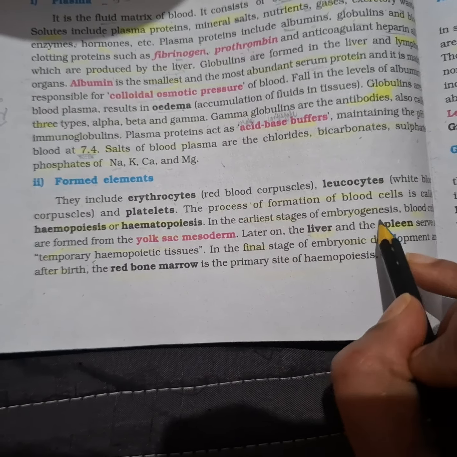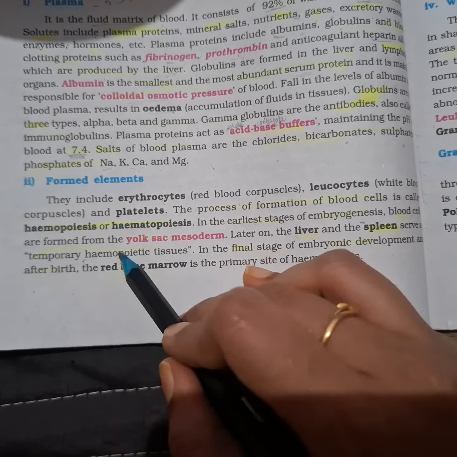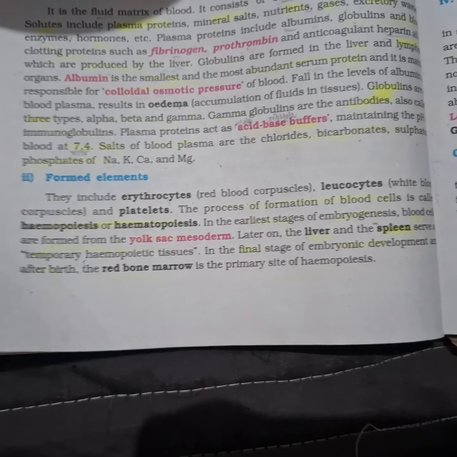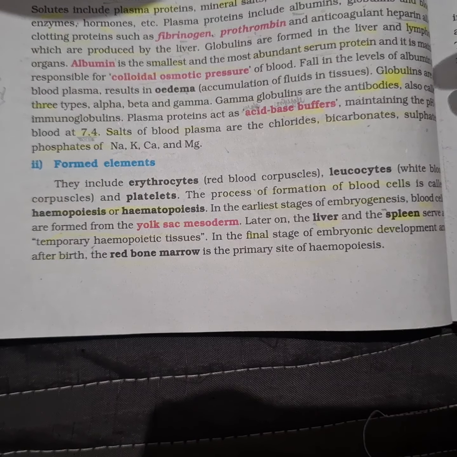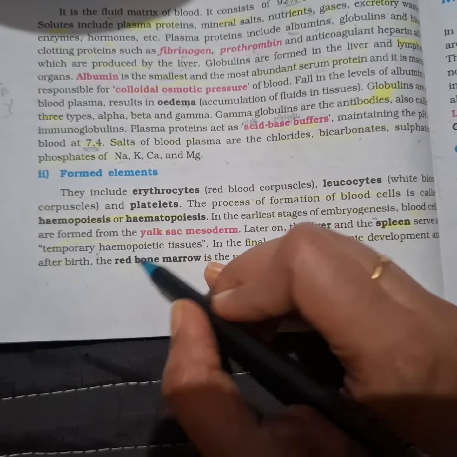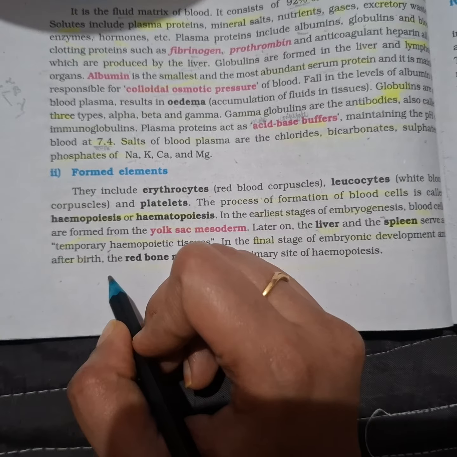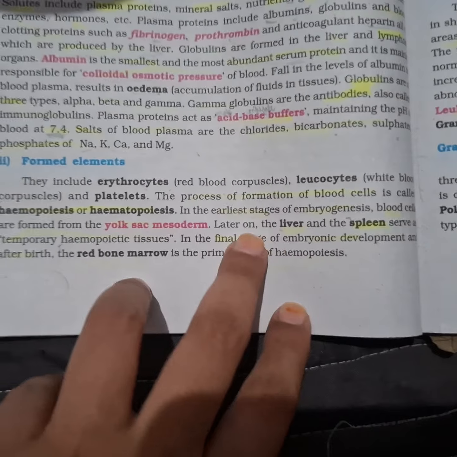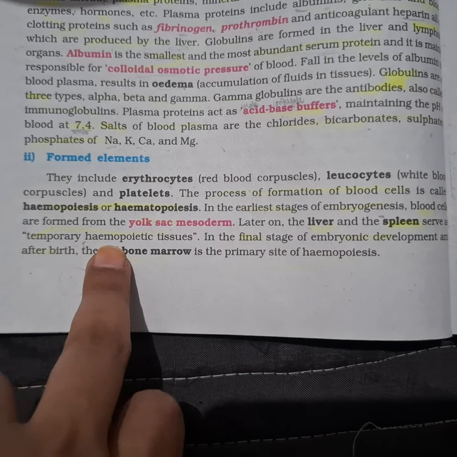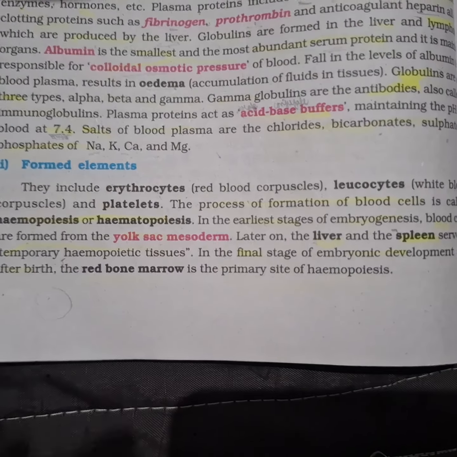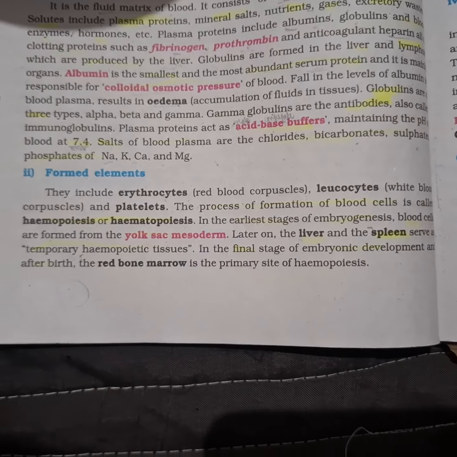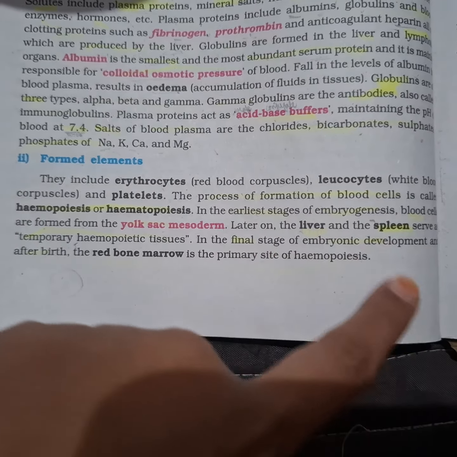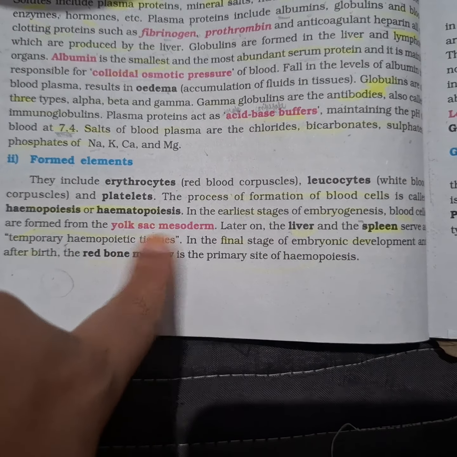In the earlier stages of embryogenesis, blood cells are formed from the yolk sac mesoderm. So in the mesodermal layer of the yolk sac, these elements are formed. Later on, as embryogenesis develops, the liver and the spleen serve as temporary hematopoietic tissues.